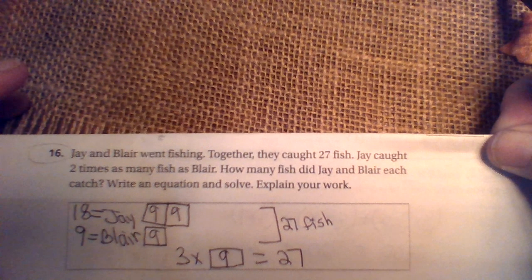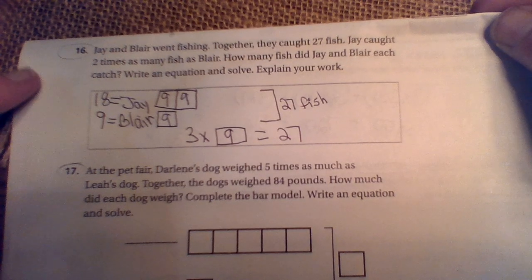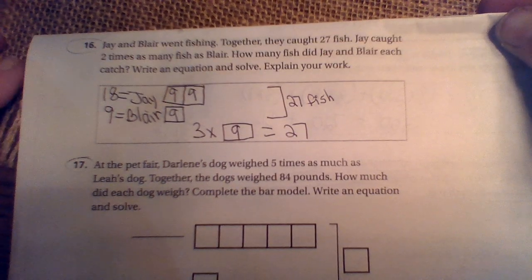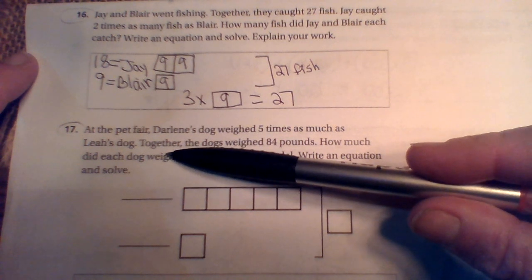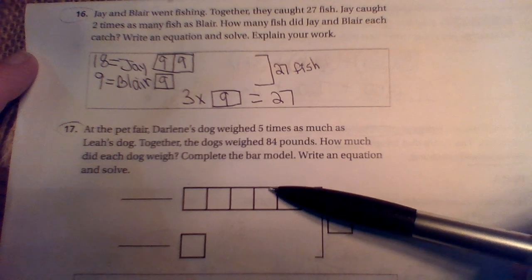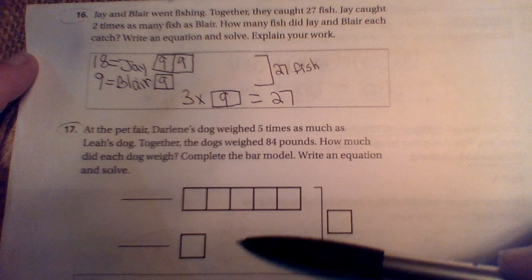Number 17. I believe this is the last one that we're going to review today. And it says, at the pet fair, Darlene's dog weighed 5 times as much as Leah's dog. Okay, so now we're comparing Darlene and Leah's dogs. So Darlene's weighed 5 times as much. So who's going to get the 5 boxes? Darlene's or Leah's? Well, it says Darlene's is 5 times as much, so Darlene would get the 5 boxes. So I'm going to put Darlene here, and I'm going to put Leah at the bottom.